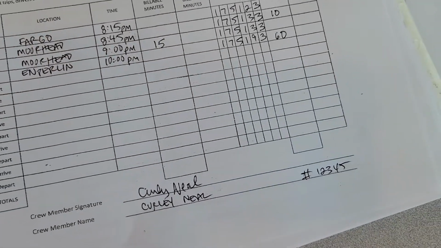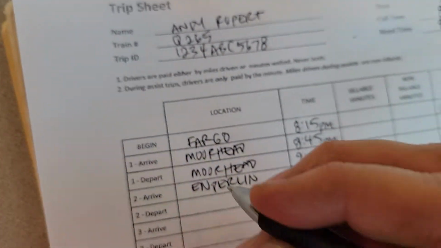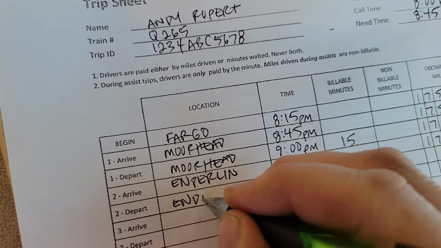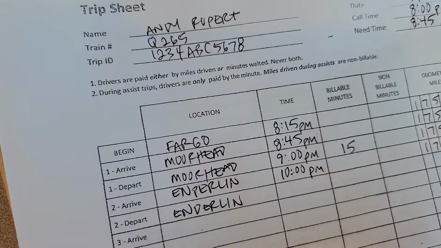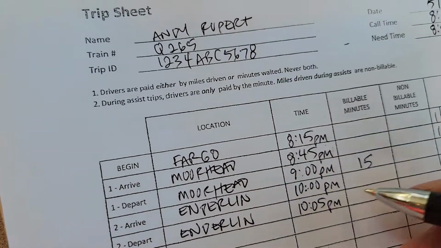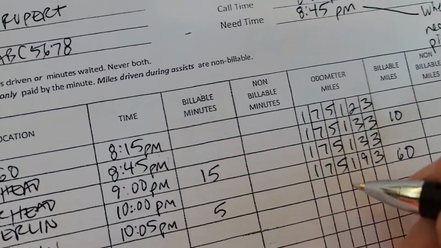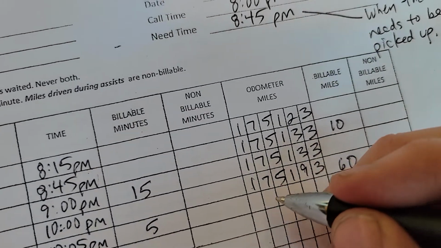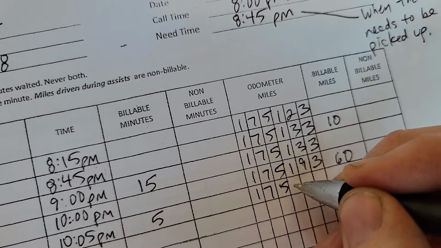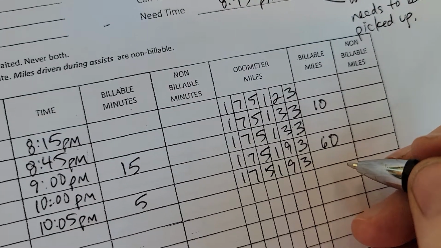Now we need to indicate on here what happened. So in Enderlin, they took 5 minutes to unload. So how much time did you wait for them? 5 minutes. How many miles did you drive while you're sitting there? None. So you put in 175,193, and there's no miles because you weren't driving.